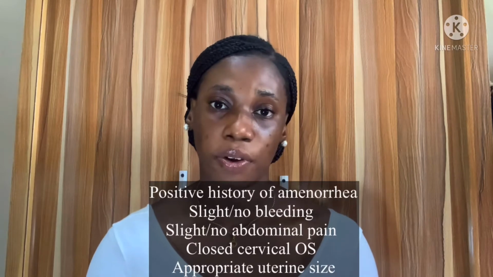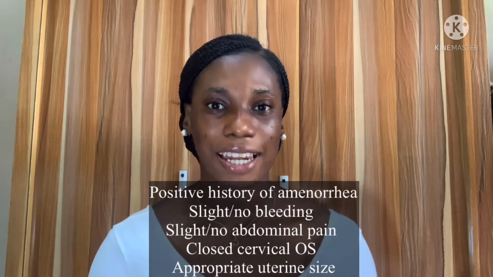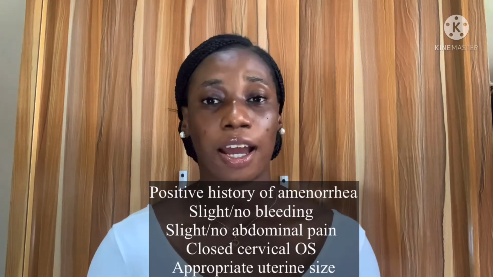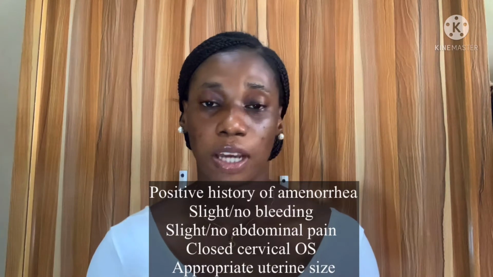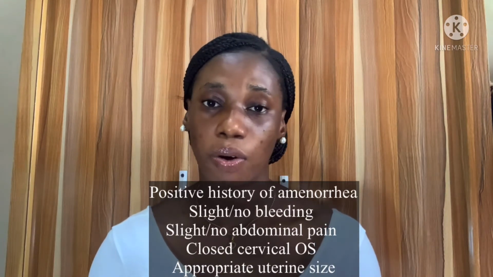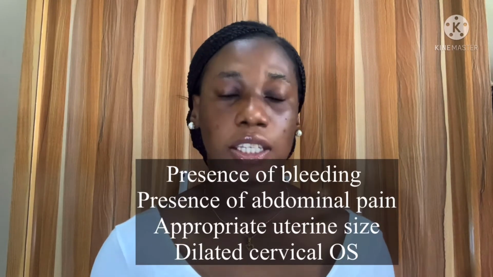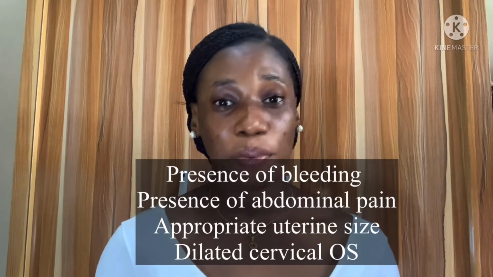So let's talk about the very first type of miscarriage, which is the threatened miscarriage. The common features that are seen in this type of miscarriage include: number one, positive history of amenorrhea. There is a positive history of slight or no bleeding, positive history of slight or no abdominal pain, and the uterine size is always appropriate, while the cervical os is usually closed. Inevitable miscarriage, there is a positive history of presence of bleeding, abdominal pain, and the presence of a dilated cervical os, as well as an appropriate uterine size.